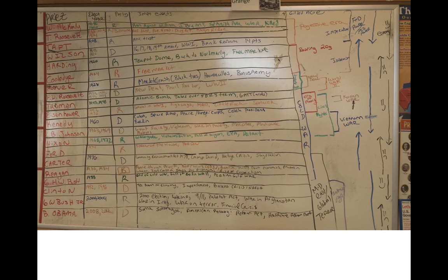Reagan is then elected. He kickstarts that Cold War, which does improve the economy a bit. His Peace Through Strength program, the Star Wars, the Strategic Defense Initiative, all of this are basically helping to kickstart the economy and restart the Cold War. He does his speech at the Berlin Wall, tear down that wall.